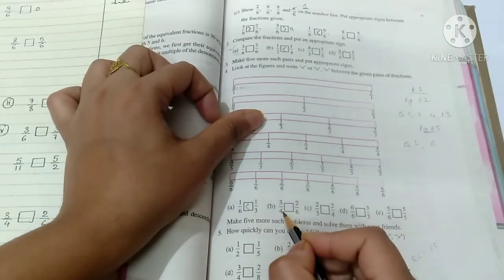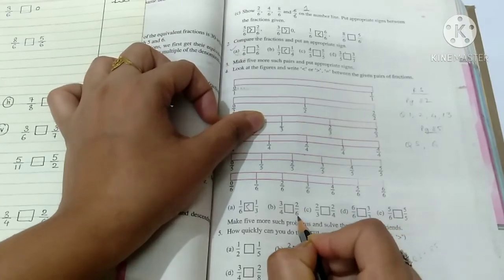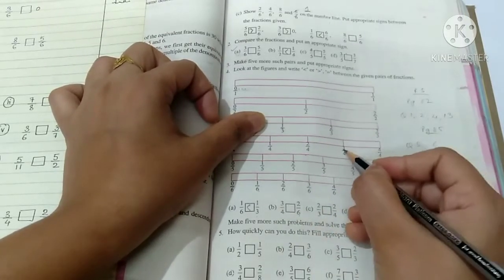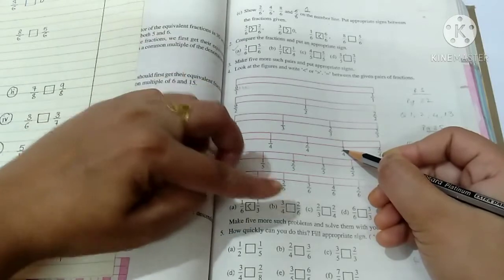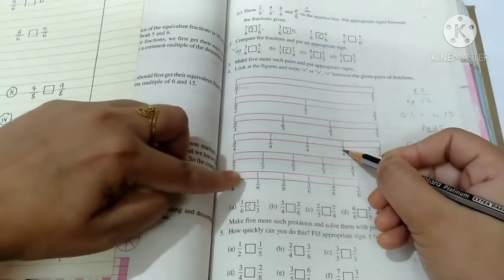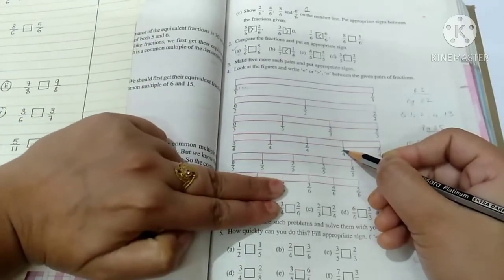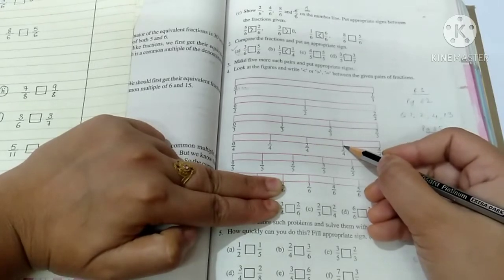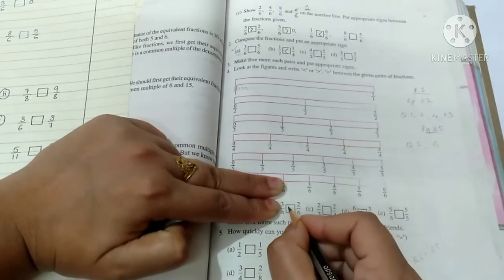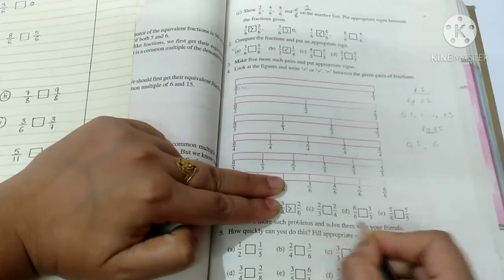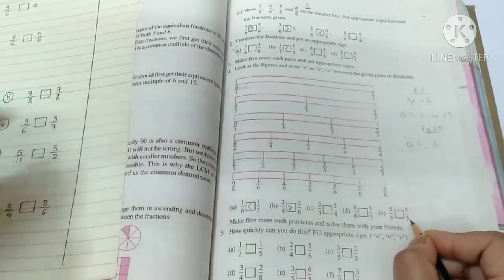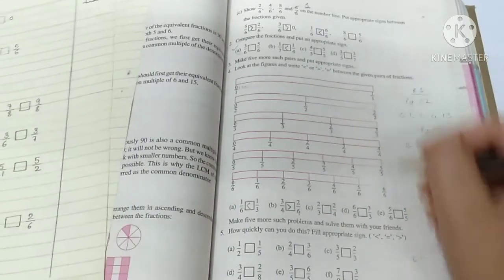Similarly you can compare 3/4 and 2/6. So 3/4 must be lying over here. This is 3/4, and where is 2/6? This is 2/6. So see, 2/6 is smaller than 3/4. So 3/4 will be greater. Similarly you can compare all these fractions and you have to write over here. Draw these also in your fair copy.